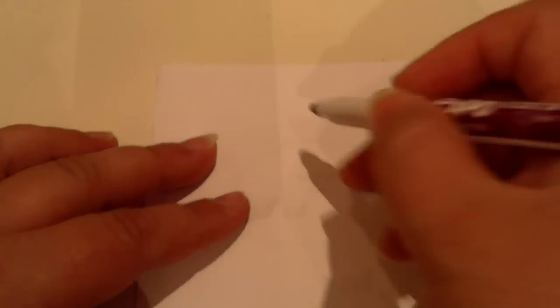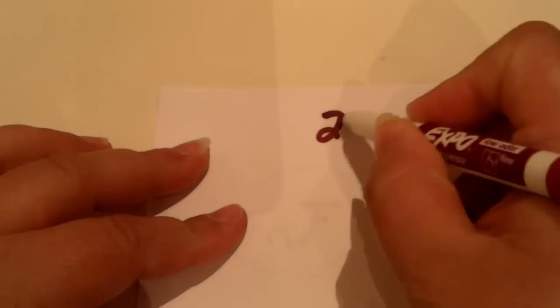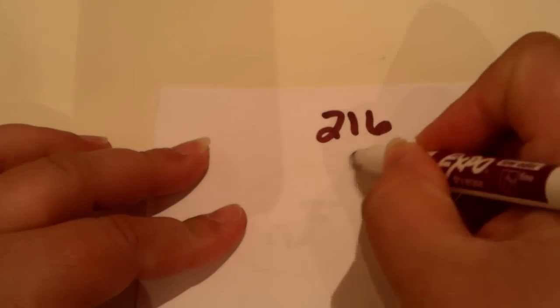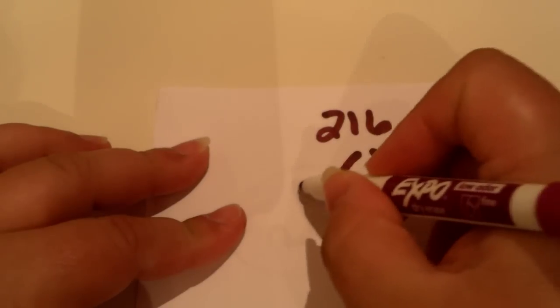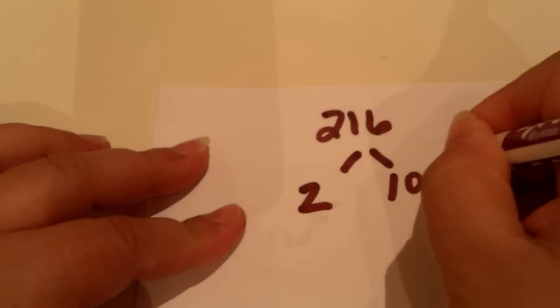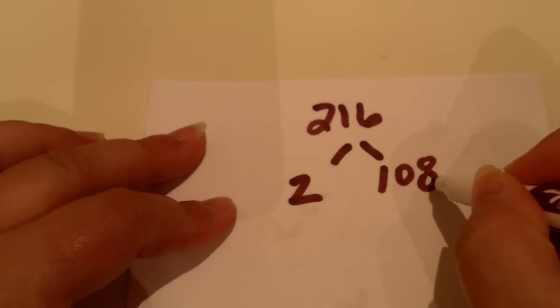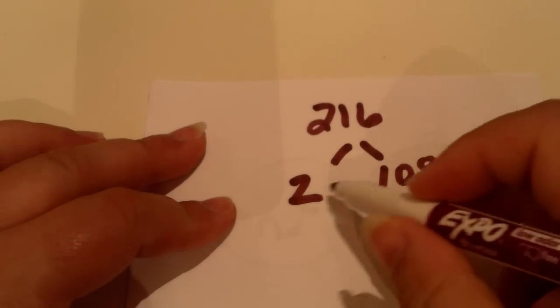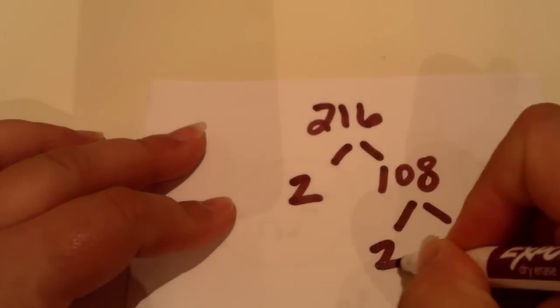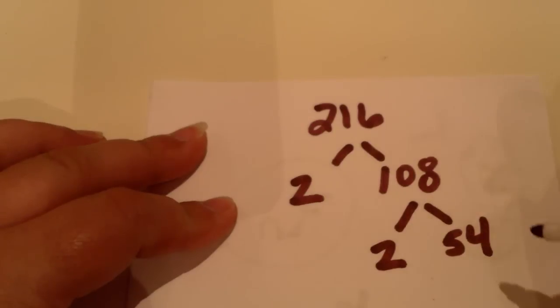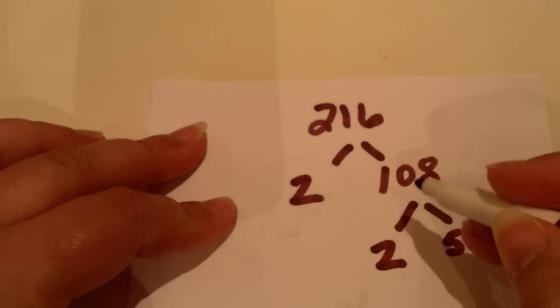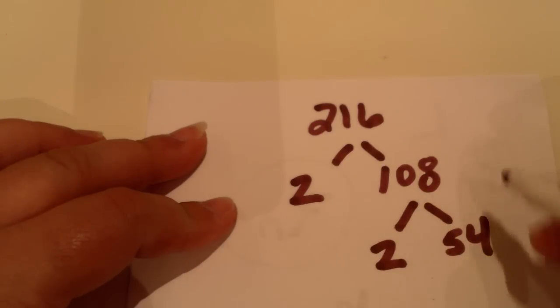Let's try another one. Let's say that we have the number 216, and we want to do our prime factorization. It's even. Hopefully you're thinking we can divide by 2. Again, 108. That's not prime. 2 is prime. And we can break the 108. Again, it's even, so 2 divides 108 giving us 54.